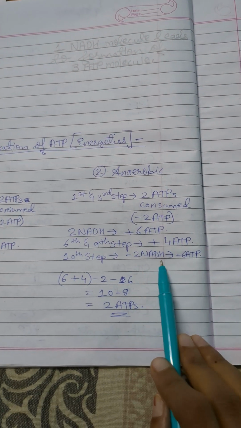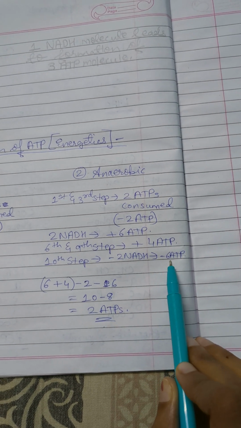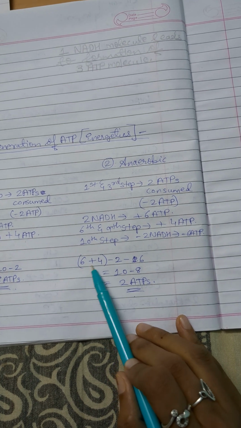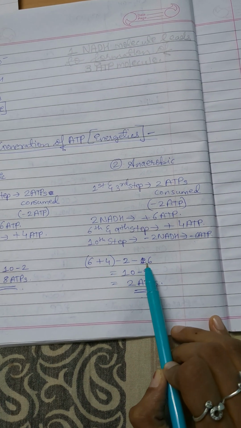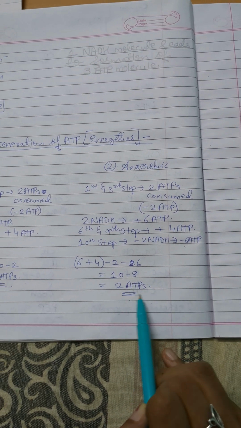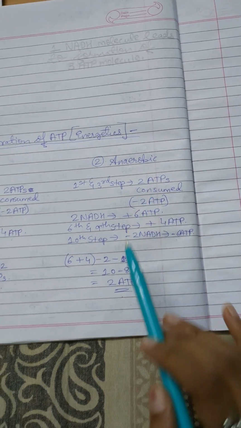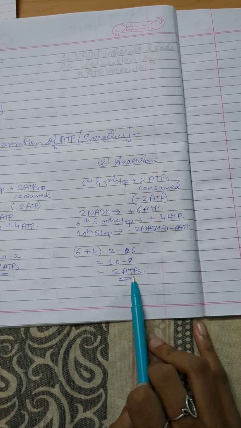So to brief, 6 plus 4 minus 2 and minus 6 ATPs from the 10th step, that is 10 minus 8, which is 2 ATPs. In the absence of oxygen, that is in anaerobic reactions, only 2 molecules of ATP will be produced at the end.